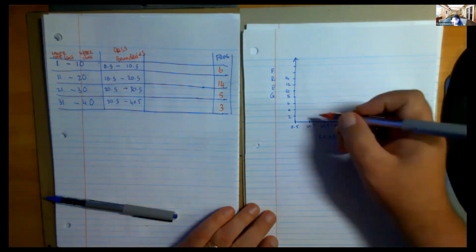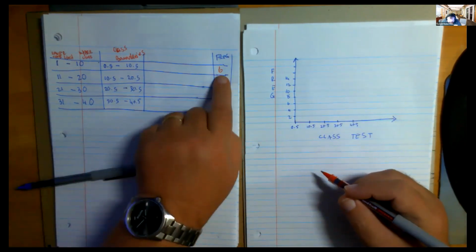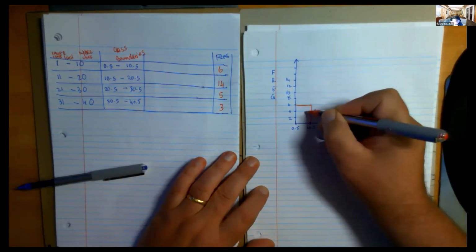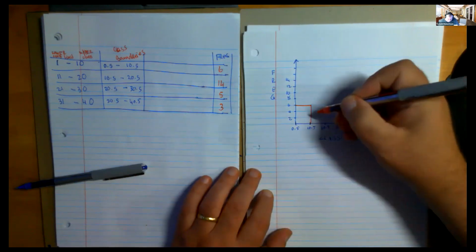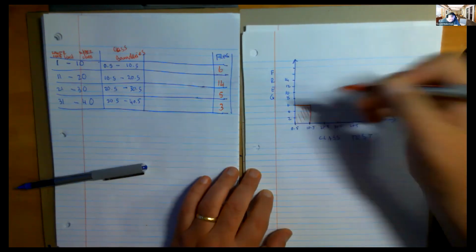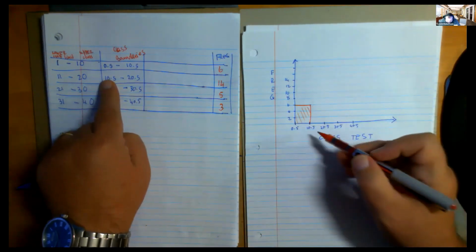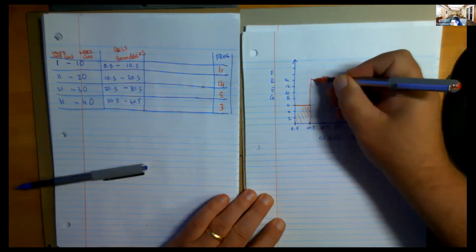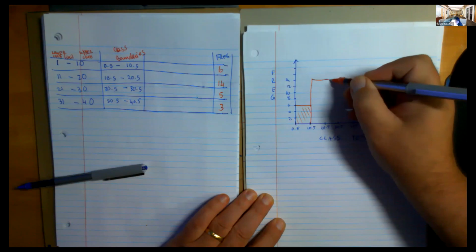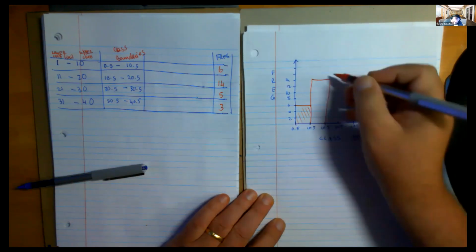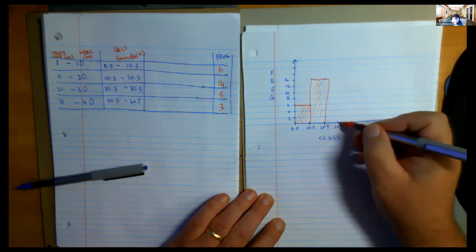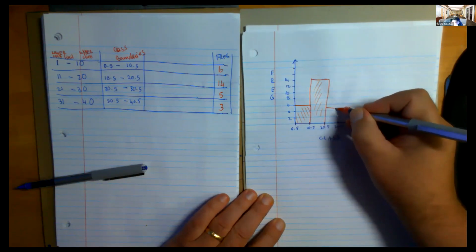So what that allows us to do is, for our first guy, it's going to be 6 high. The next interval, 10.5 to 20.5, is going to be 14. The next group is going to be 5.